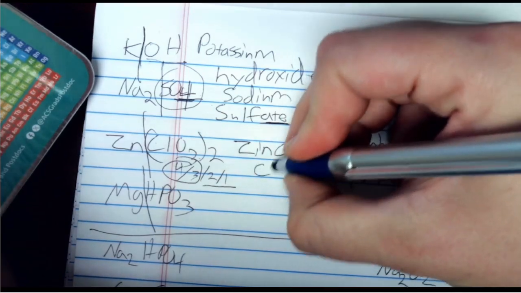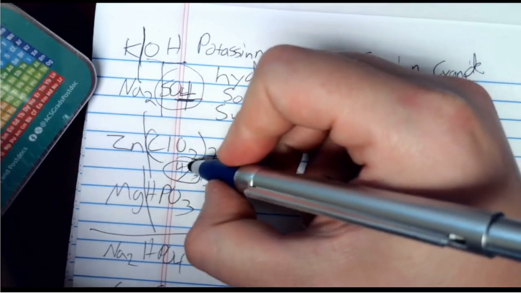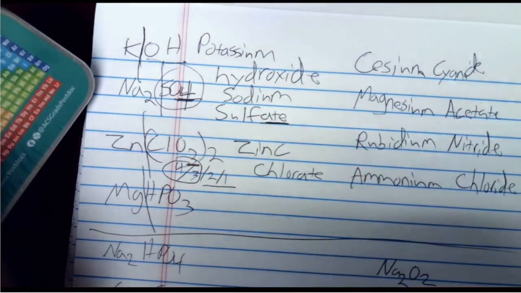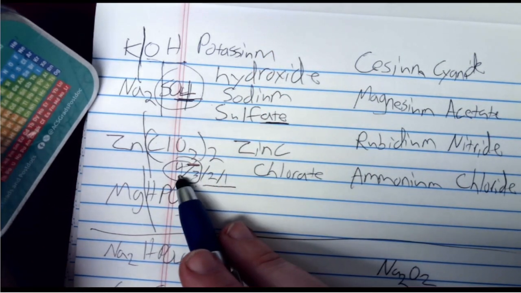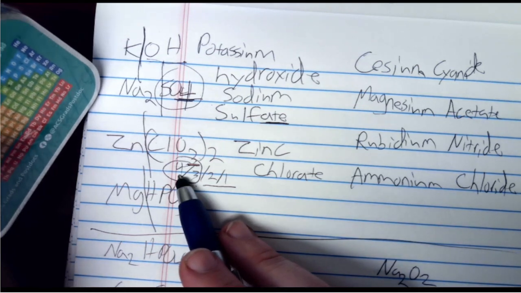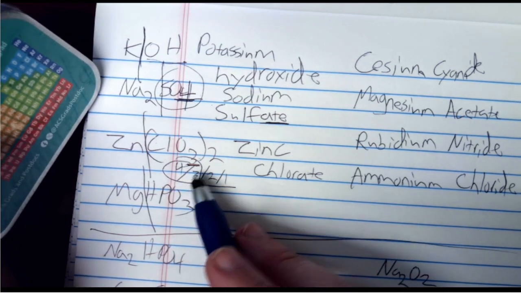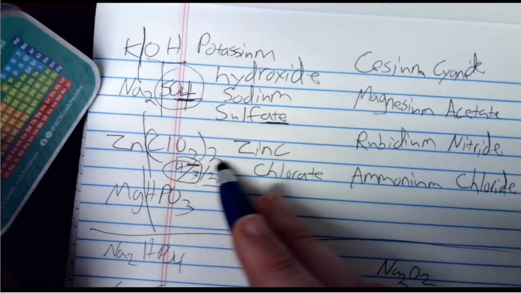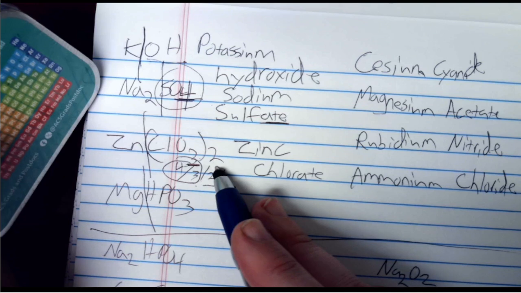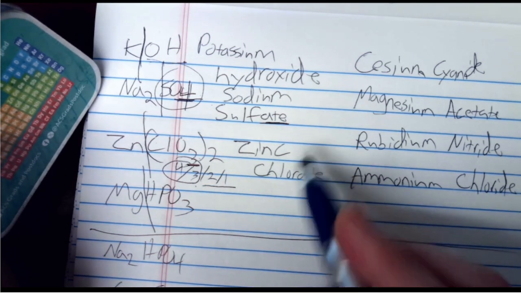So it's a chlorate. Now, since this is ClO3, it is chlorate. If it was 4, it would be perchlorate. But because it's 3, it's just chlorate. So zinc chlorate. We don't need to reference this 2 because it is assumed zinc is 2 plus.